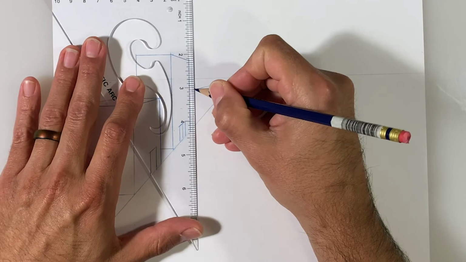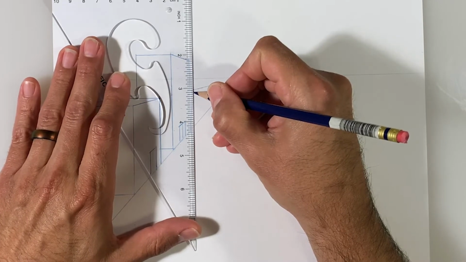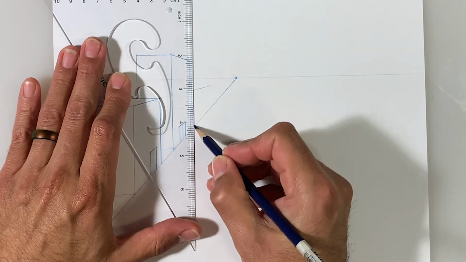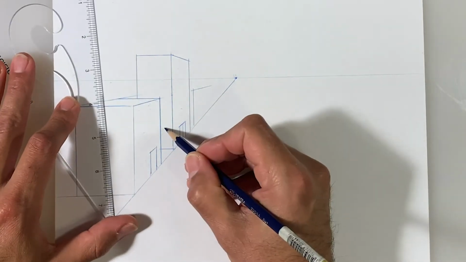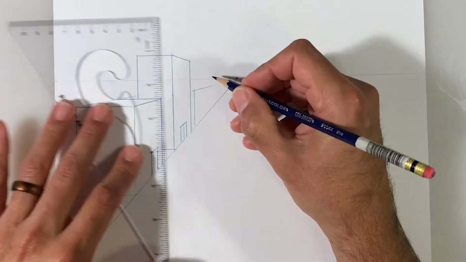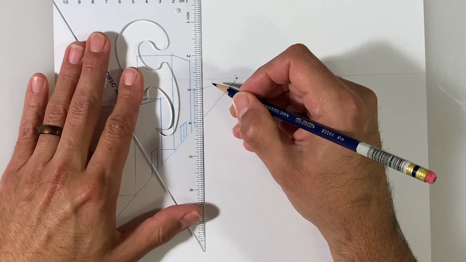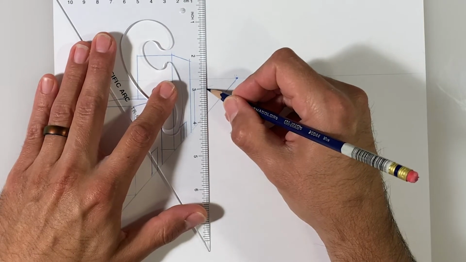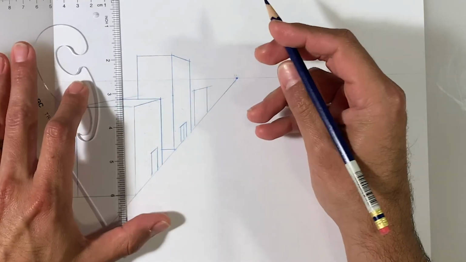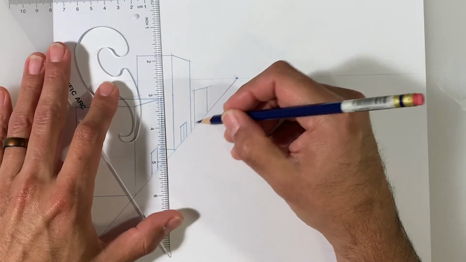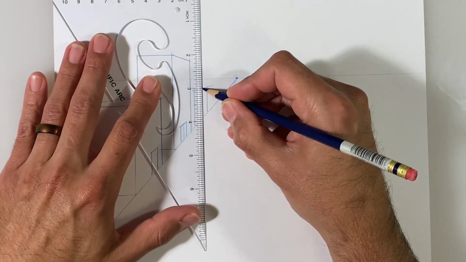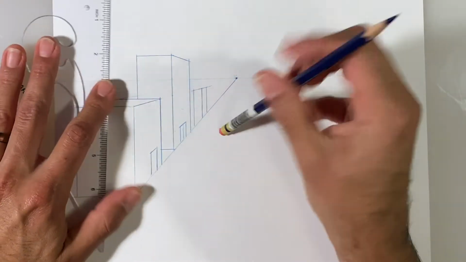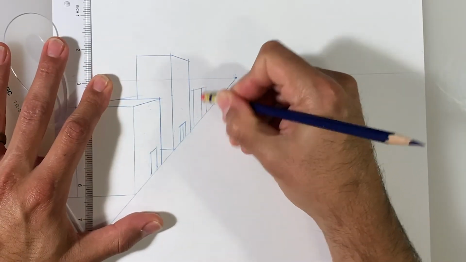And I'm going to go ahead and get a corner here. Again, taking note that things get smaller, so I'm going to create the space between these two buildings a little smaller than that space. Again, not all spaces are even, so it's not like I have to measure it out or anything, but I just have to make sure it looks right. And I know buildings get thinner, so that's actually a pretty wide building compared to the other one. So I'm going to go ahead and make it thinner, because things should converge and get smaller as they go further back.